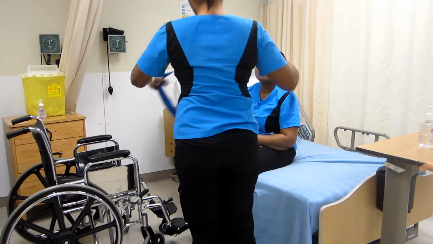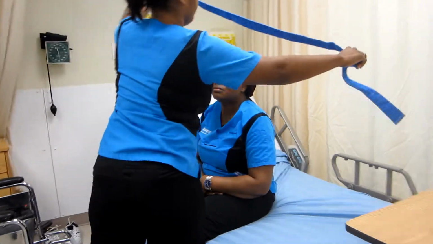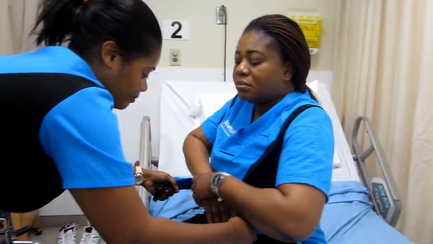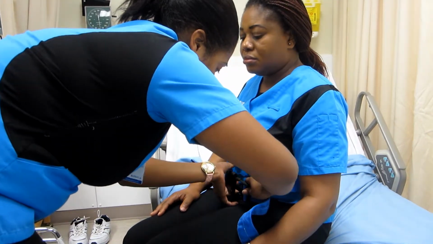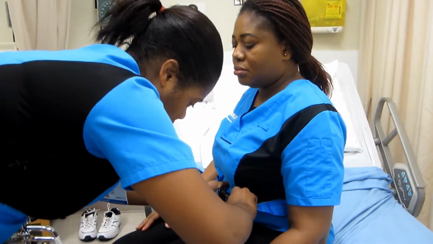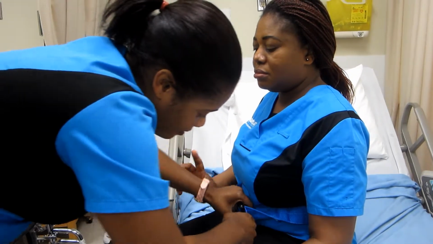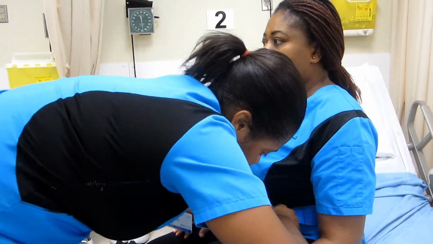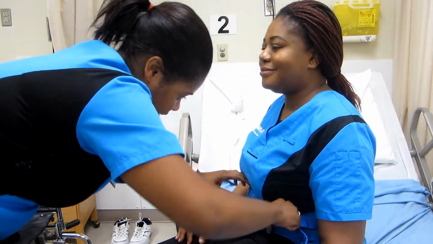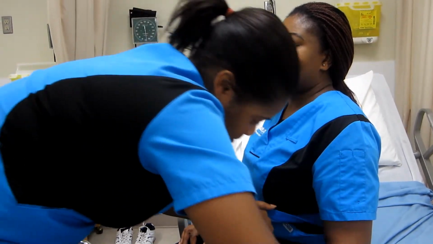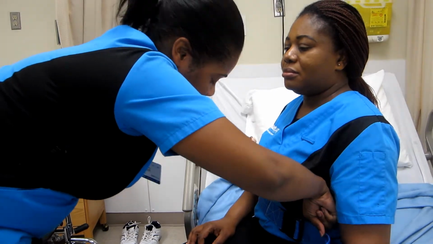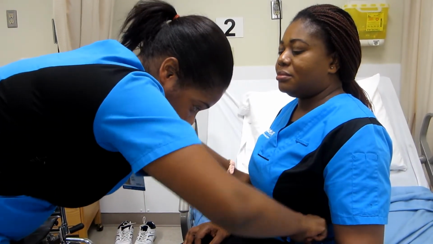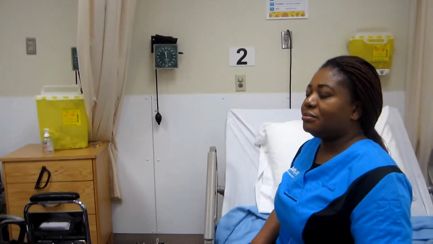And if it's okay with you, I'm just gonna put this transfer belt around you. Okay, I'm just gonna make sure that it's a little bit more, and okay, 2-finger fit. Okay, it is good. I'm gonna get your shoes ready.